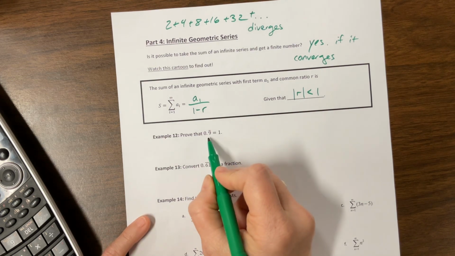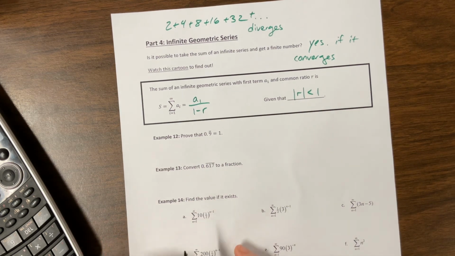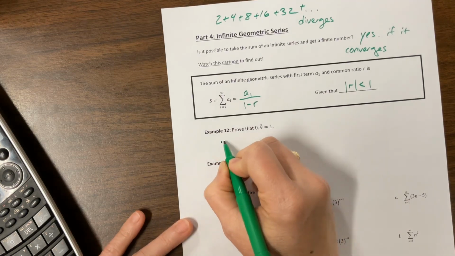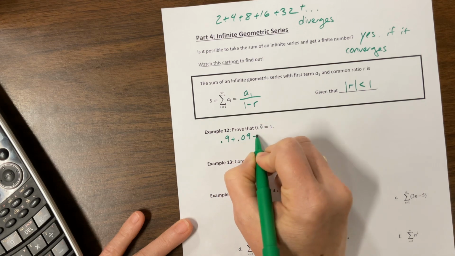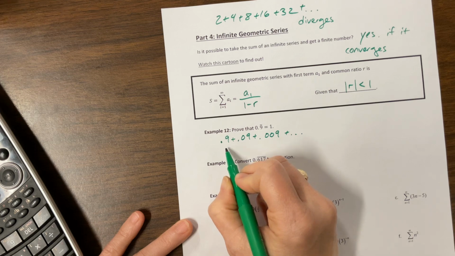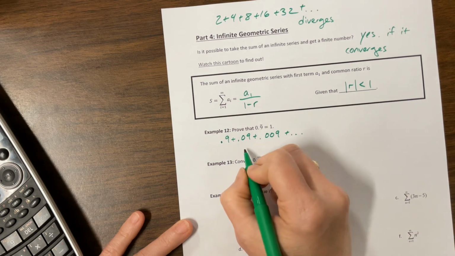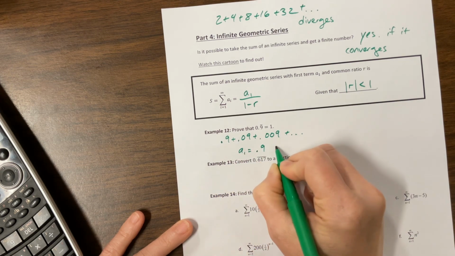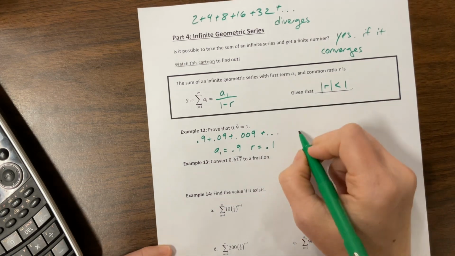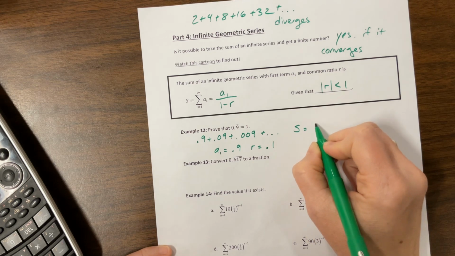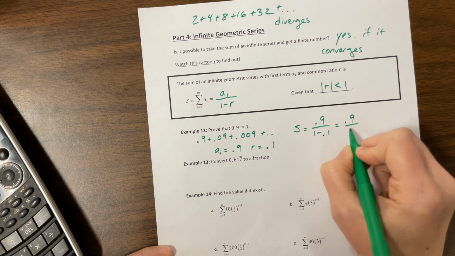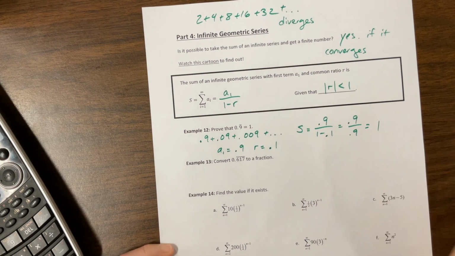Okay, prove that 0.9 repeating is equal to 1. I love this one, and I argue with kids every year. Okay, one way to do this is to say, well, this is 0.9 plus 0.09 plus 0.009 plus, and so forth. This is a geometric series where the first term is 0.9, and my common ratio, well, we were multiplying it by 0.1. So the sum would be equal to the first term over 1 minus the common ratio. Well, this gives me 0.9 divided by 0.9, which is 1.